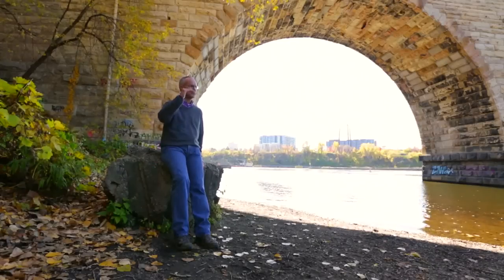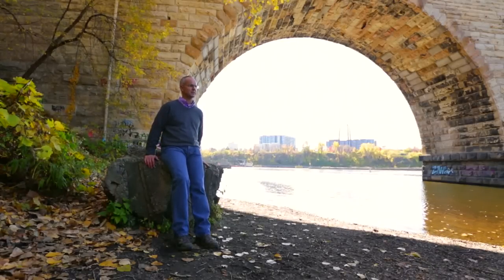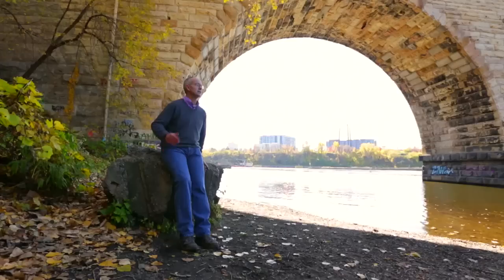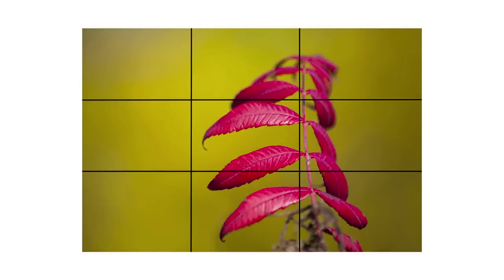When we're talking about compositional techniques, we're talking about the list of rules that help make amazingly interesting images. You know, the great thing about rules is once you understand the rules, you get to break them, because these rules are meant to be broken.